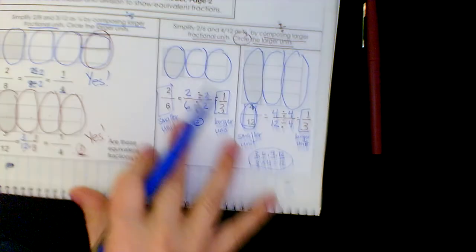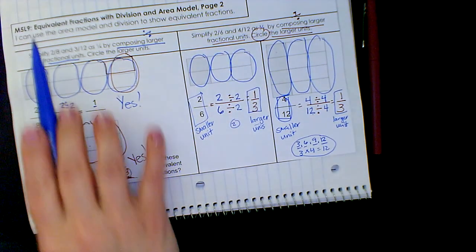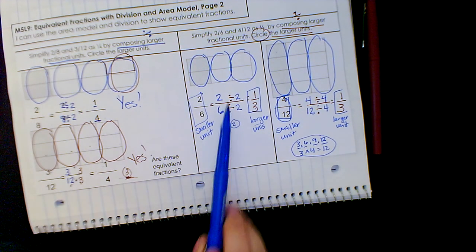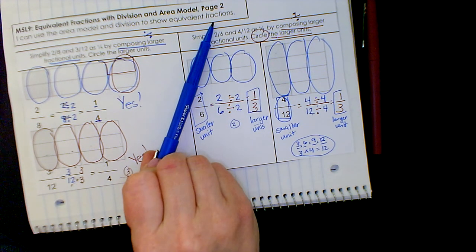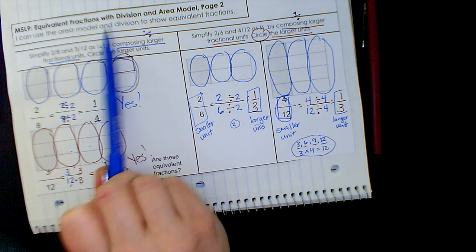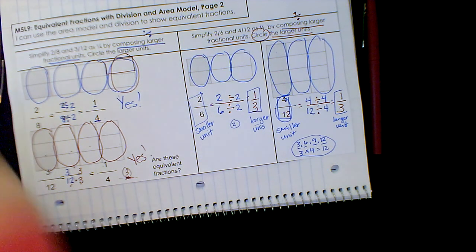Okay. So today, our focus was using the area model and division to show the equivalent fractions. Okay, composing those larger fractional units with division. Good luck today.